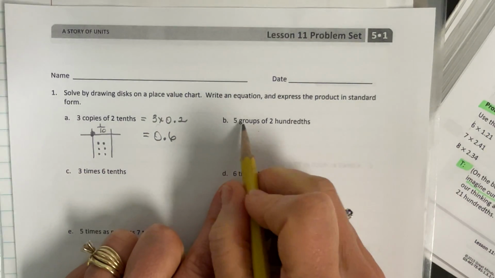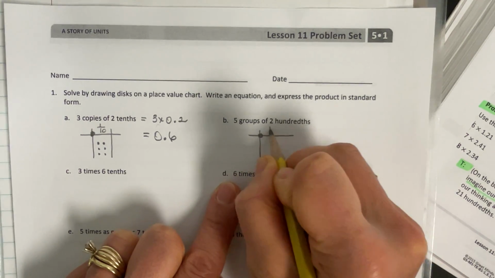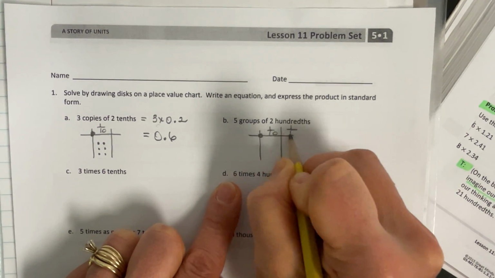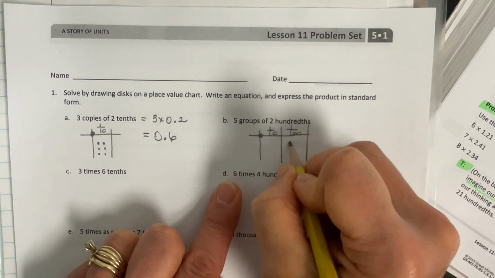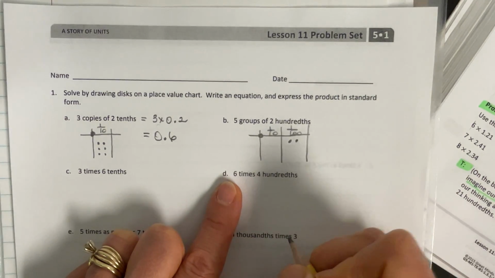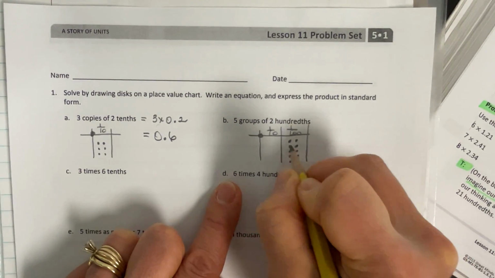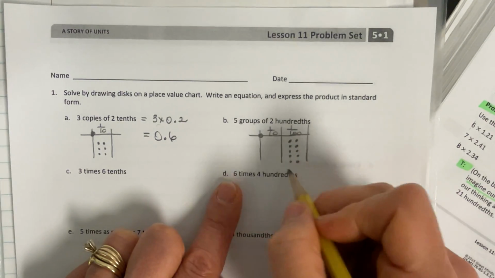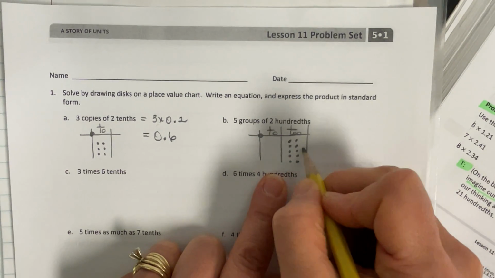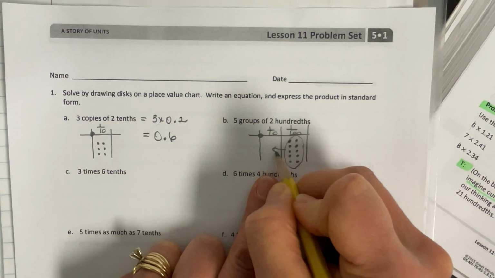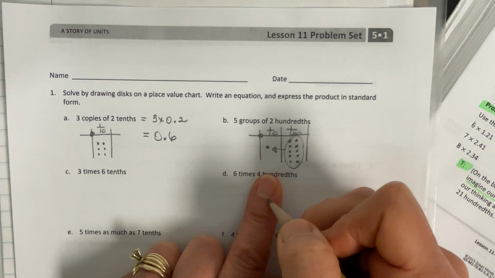Okay, if I have 5 groups of 2 hundredths, let's look at what that would look like. Here's the 10ths place. Here's the 100ths place. If I have 5 groups of 2 hundredths, well, here's 2 hundredths. If I have 5 groups of that, there's a second group, a third group, a fourth group, a fifth group. 1, 2, 3, 4, 5 groups. Well, 5 times 2 is 10. Okay, remember, if I have 10 of a unit, I can bundle it and bring one over to the place to the left. So 10 hundredths is equal to 1/10.